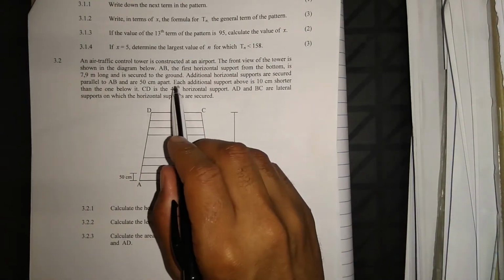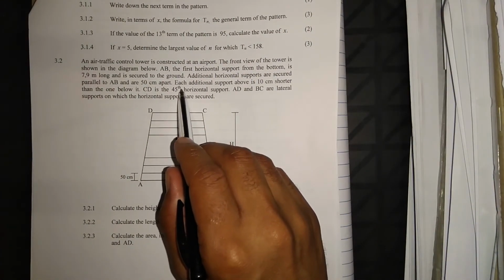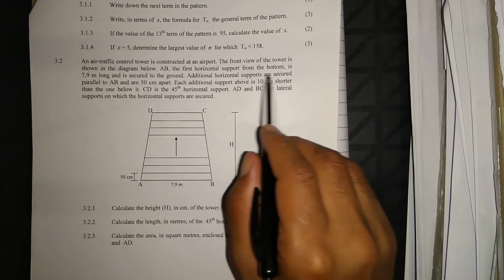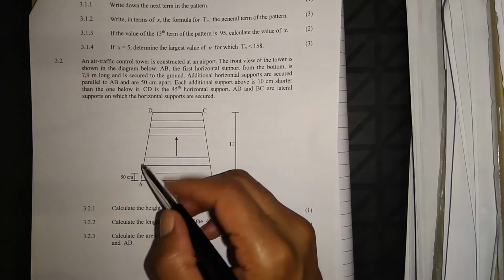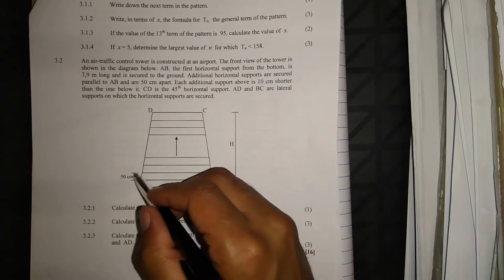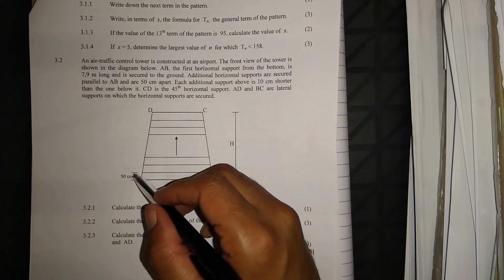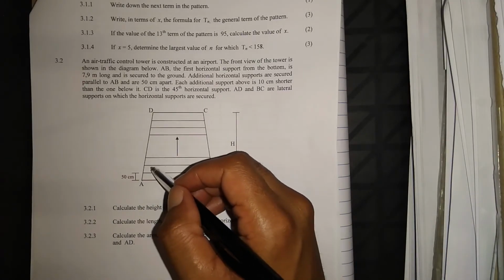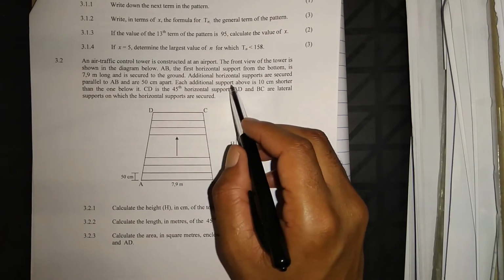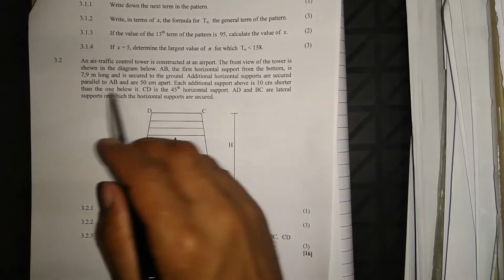So with a stagger, on top of support 1 there will be support 2, support 3, and so on. It is staggered like this, so those are the supports. Additional horizontal supports are secured parallel to AB and are 50 centimeters apart. So support 1 and support 2 will be 50 centimeters apart, 2 and 3 will be 50 centimeters apart. Each additional support above is 10 centimeters shorter than the one below.